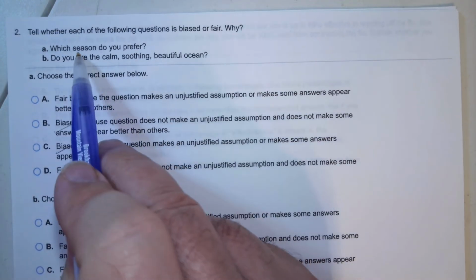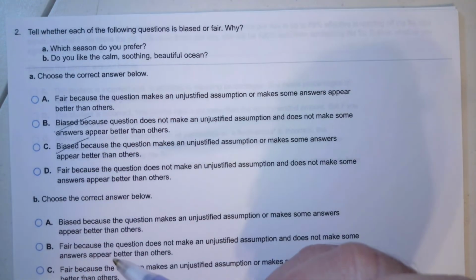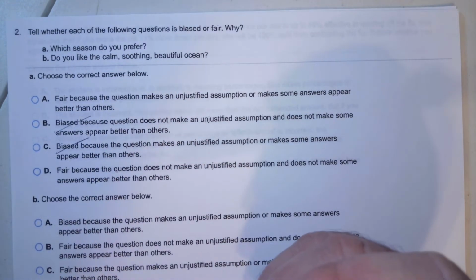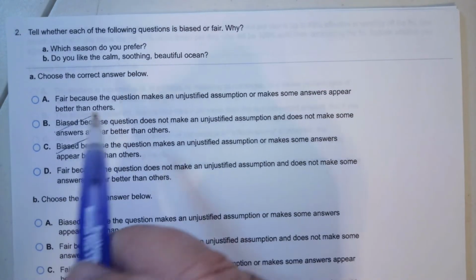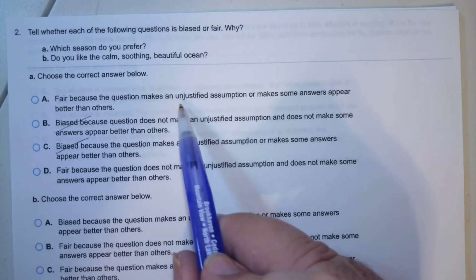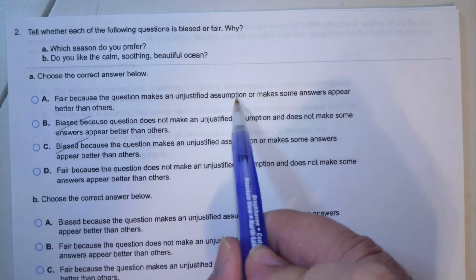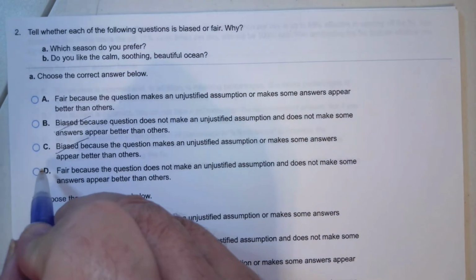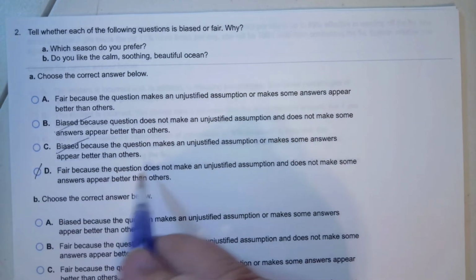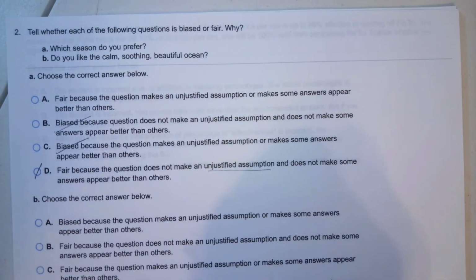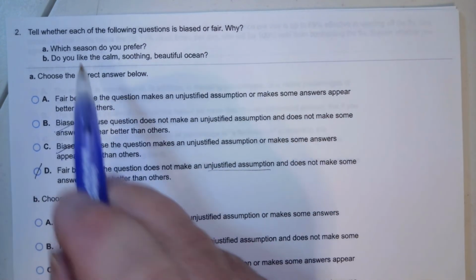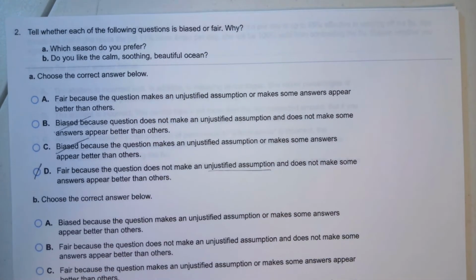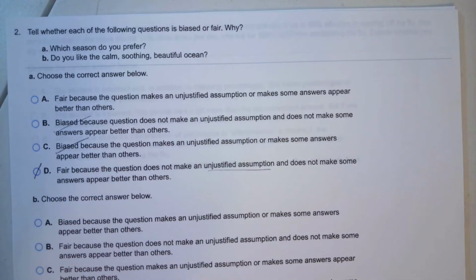Okay, so it is a fair question, because you're asking per individual, what do you prefer? It's fair because the question makes unjustified assumptions. It's fair because it does not make unjustified assumptions. No. It's D, because there are no unjustified assumptions being made. The question itself is just plain. Which season do you prefer? You only have 4 choices.